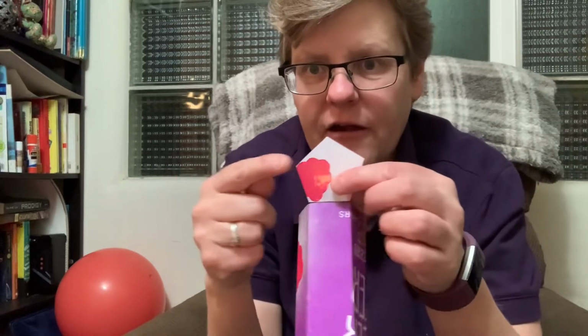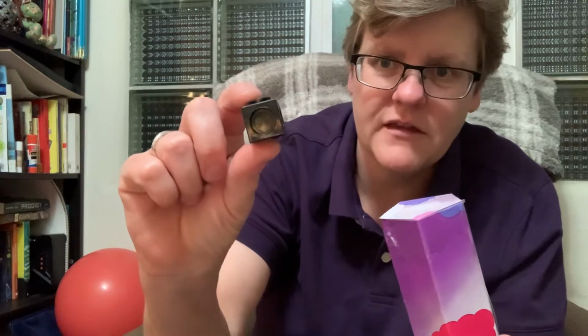Yeah, this is a pentagonal prism. How would I find its volume? Well, I would find the area of its base. In this case, it's a regular pentagon, so it would be 1/2 times the apothem times the perimeter, times the height of my prism. And that's how many of these little cubes would fit in there.